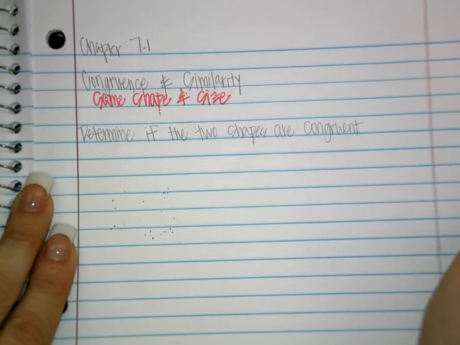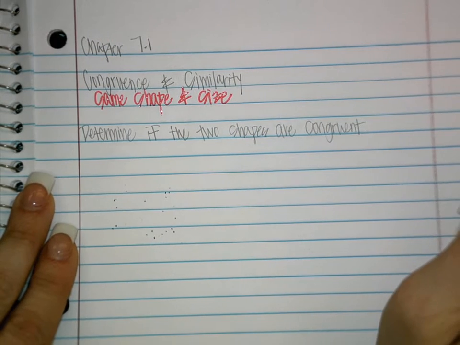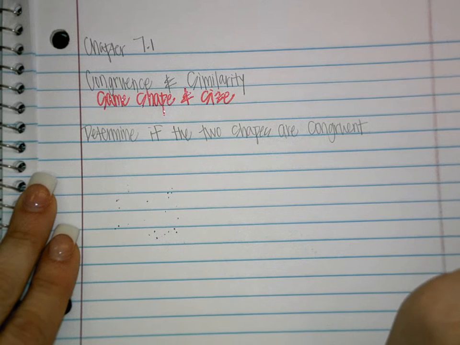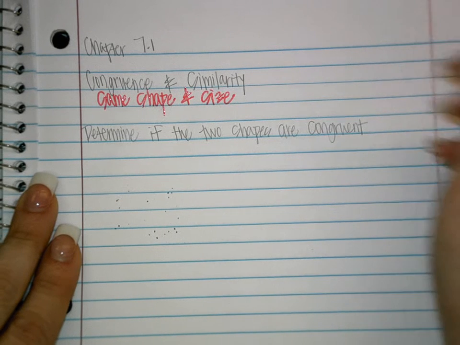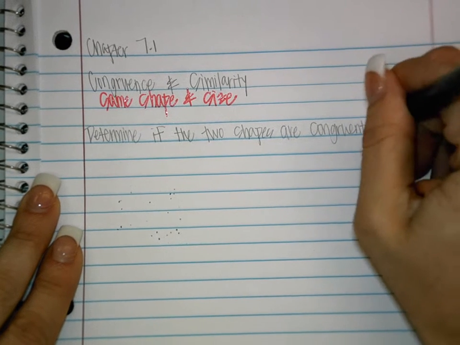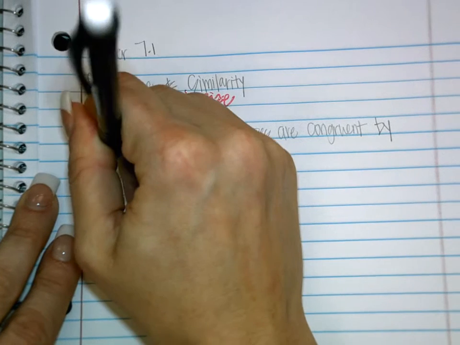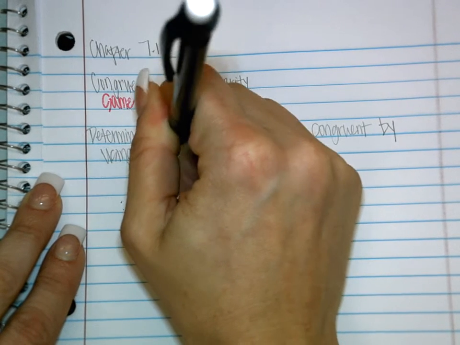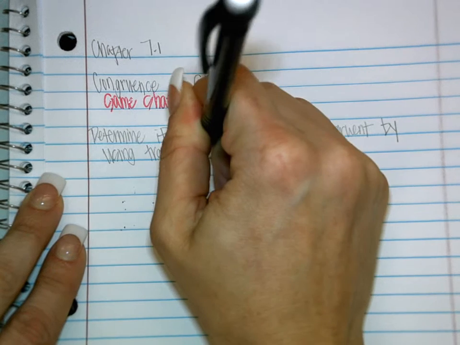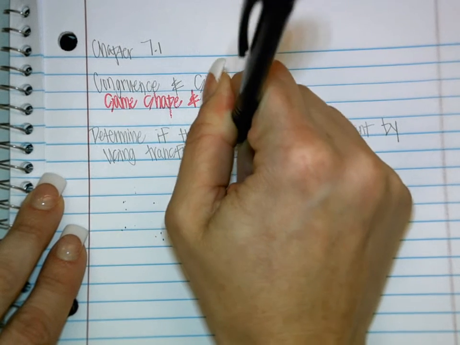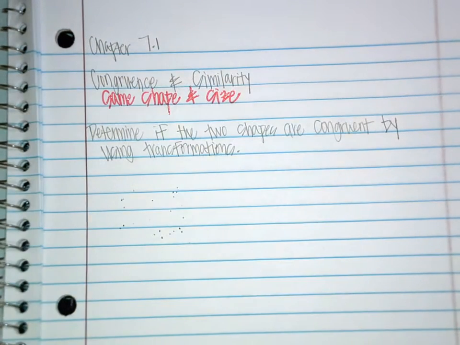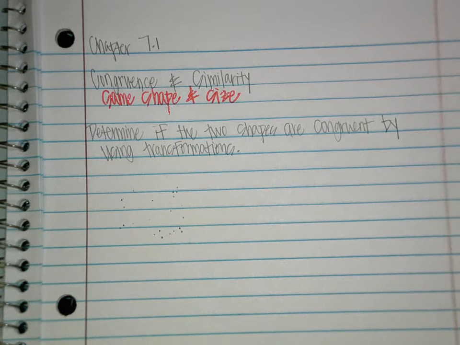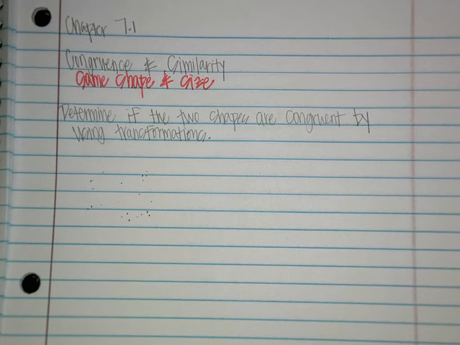We're going to say, determine if the two shapes are congruent by using transformations.